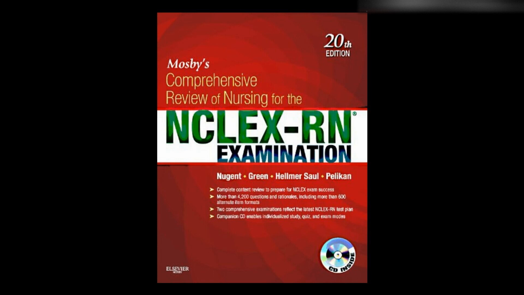Content: medical/surgical. Category of health alteration: hematology. Integrated processes: nursing process, implementation. Client needs: physiological integrity, reduction of risk potential. Cognitive level: analysis.